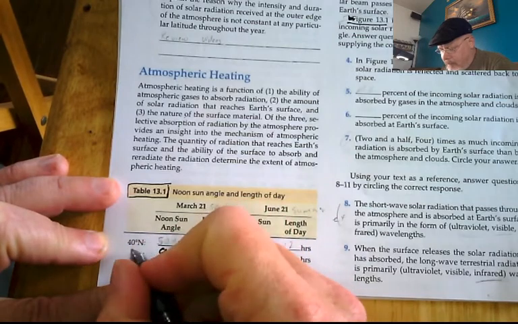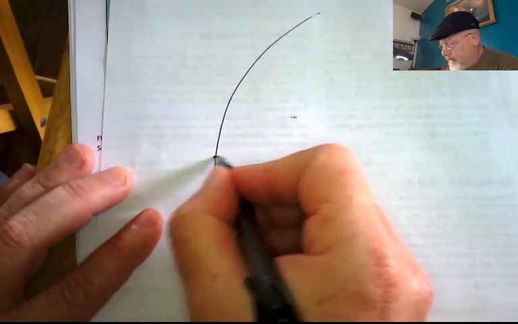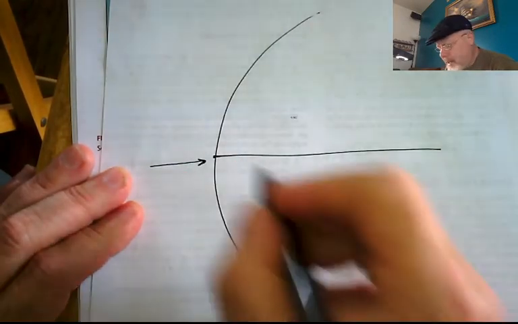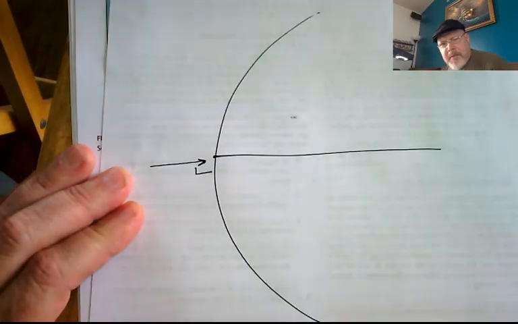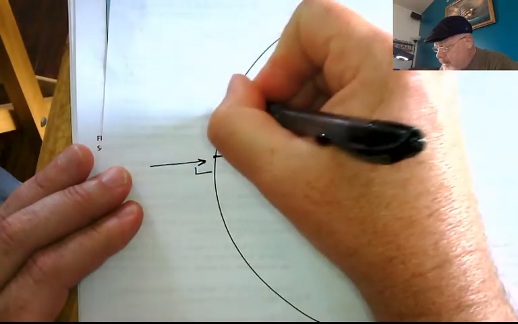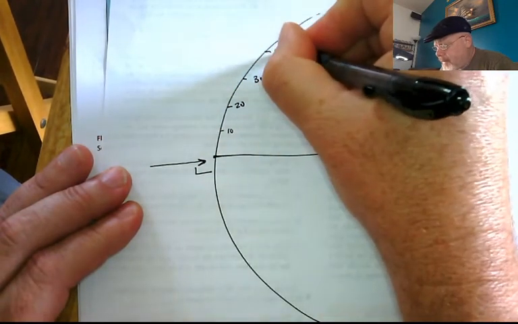So, for 40 degrees north, now I'm going to flip this piece of paper over. For 40 degrees north, if this is the Earth, okay, this is the equator. If the sun's hitting the Earth at a 90-degree angle on the first day of spring, if you are at 40 degrees north, so here's 10 degrees, 20 degrees, 30 degrees, 40 degrees.